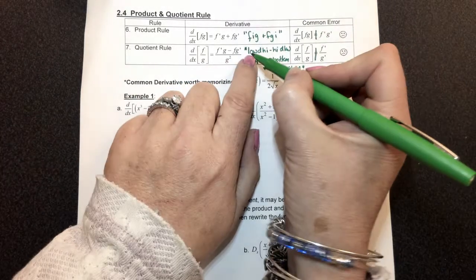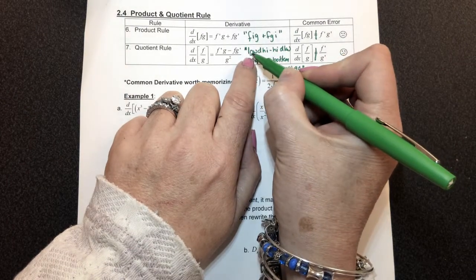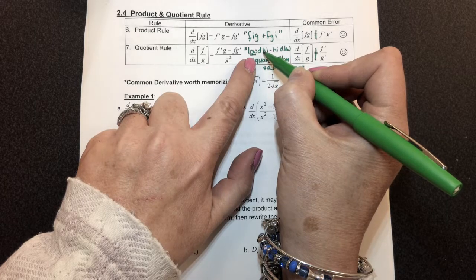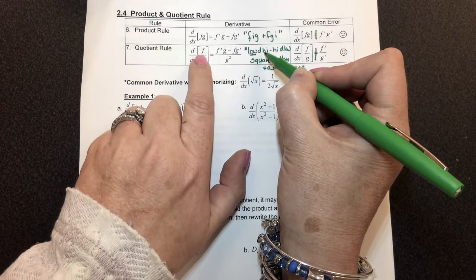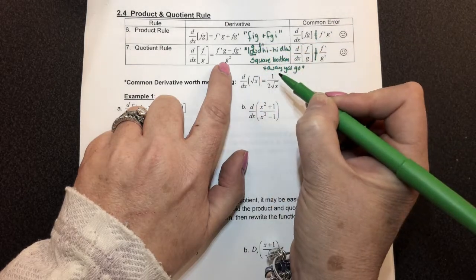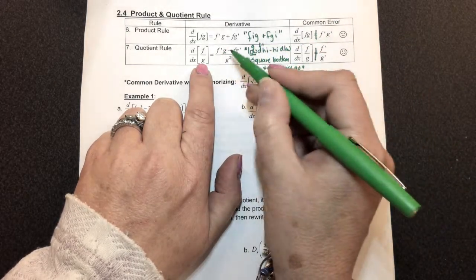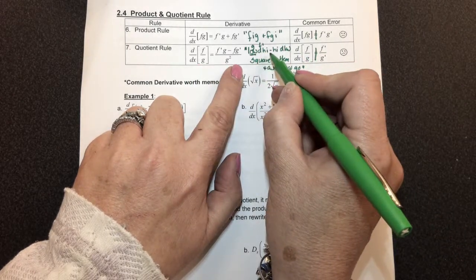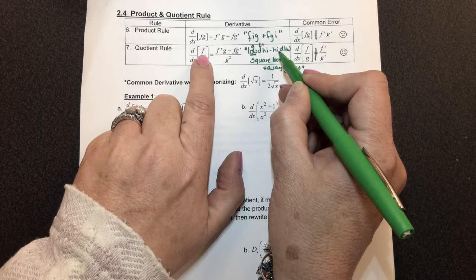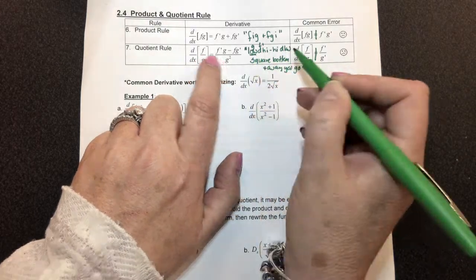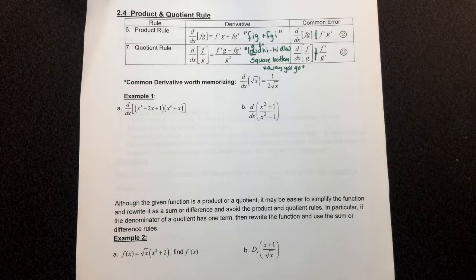This is what it means. Low is your g. It's the function on the bottom. D high, derivative of the highest one, derivative of the numerator. So low d high, that's your g f prime. Because again, you're just multiplying, so whether you write f prime g or g times f prime, they're still equivalent. So low d high, minus high, which is your f, d low, which is your g prime, square the bottom, and away you go. Again, I don't care how you remember it. The thing is, you have to remember these rules.